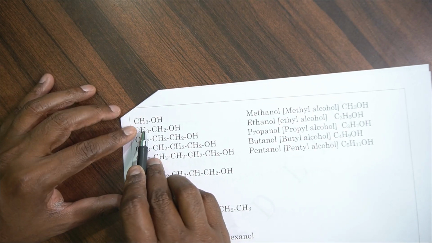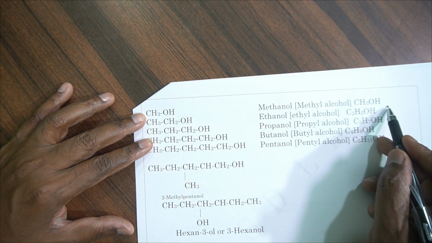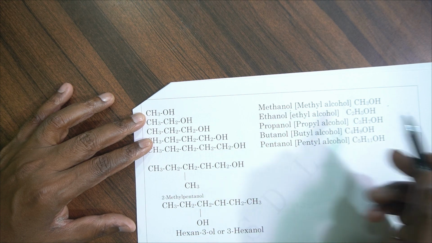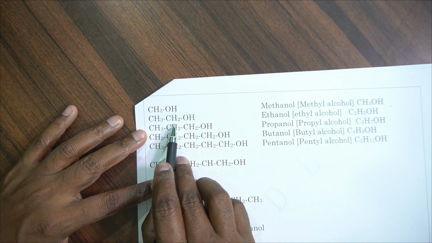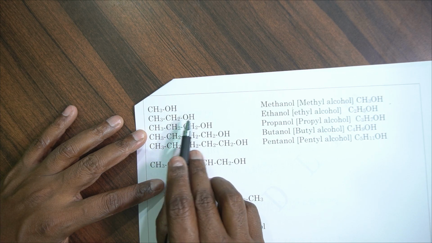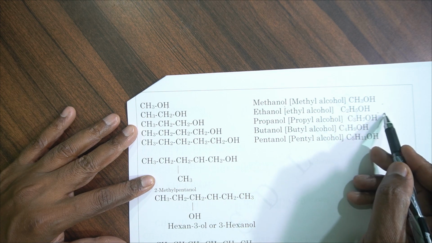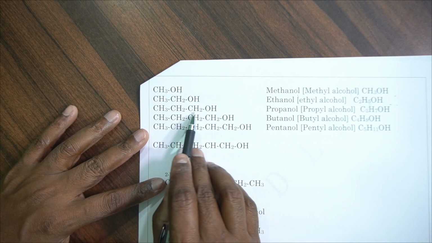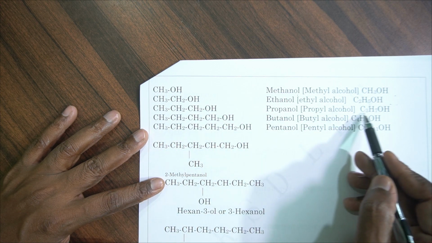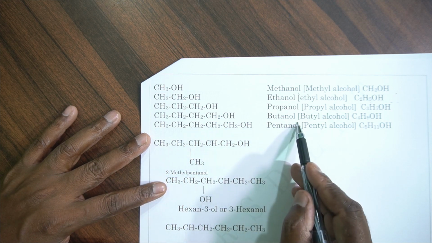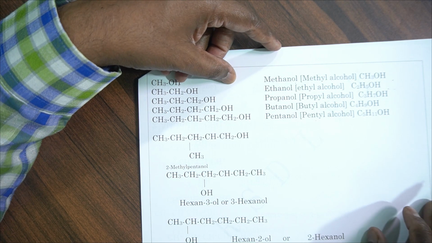Example, methane, one hydrogen removed, OH is put. Methanol or methyl alcohol. The IUPAC name is methanol. Then the second one, you have CH3CH2OH. This is ethane, remove one hydrogen, OH is put. Ethanol or ethyl alcohol, C2H5OH. Then we have propanol from propane. One hydrogen removed, one OH is put. Propanol. Then we have butanol, pentanol, and so on. So this is how alcohols are named.